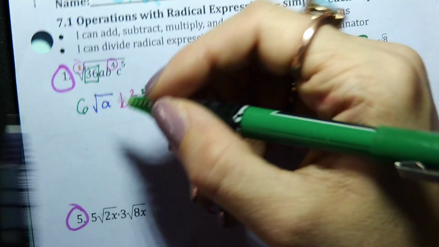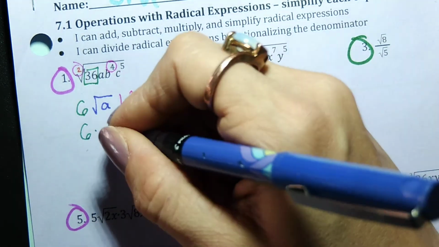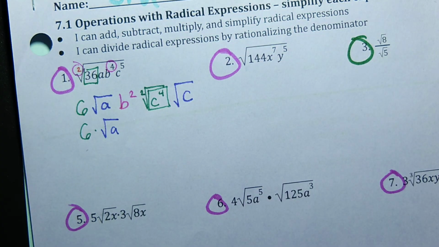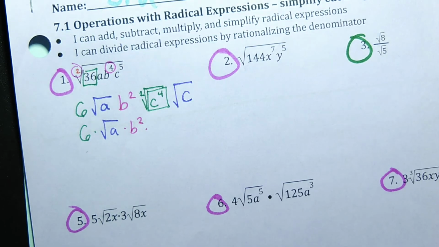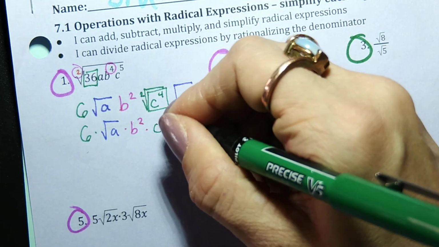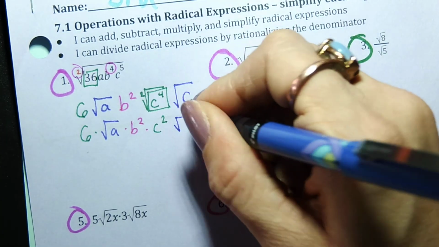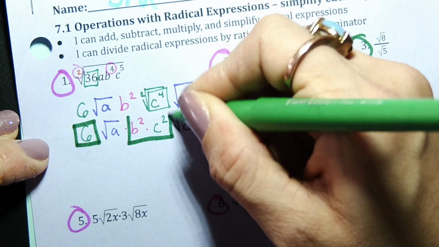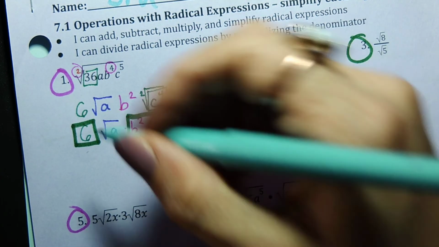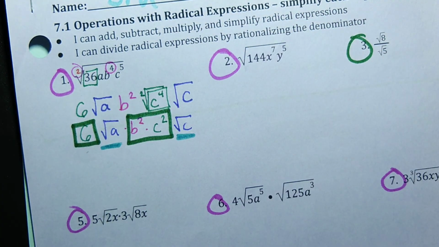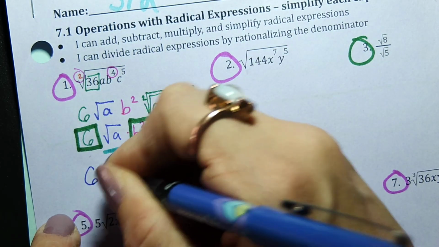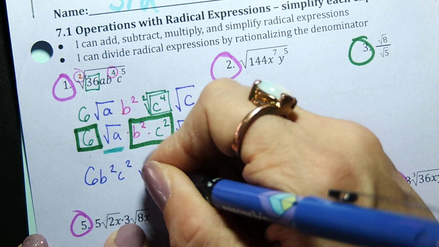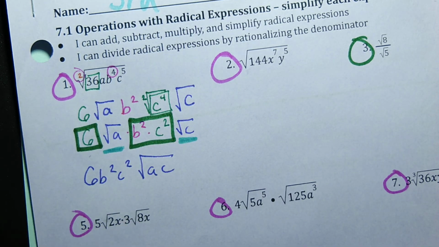So now I have 6 times radical a times the square root of c to the 4th, which is c squared, and then the square root of c. So I need to put all of my outside stuff together and all of my radical stuff together. So 6b squared c squared square root of ac. Your final step is swinging all that outside stuff out in front of the radical and mushing all of the radical stuff together.